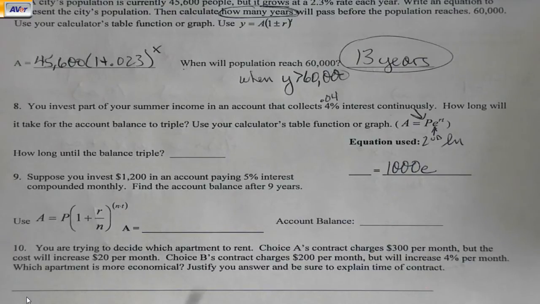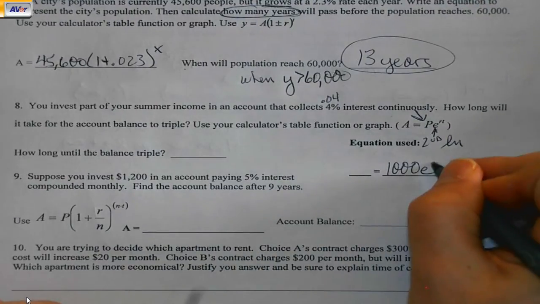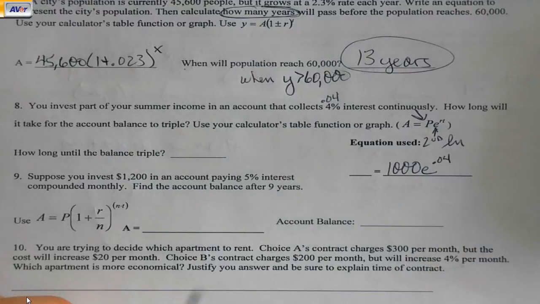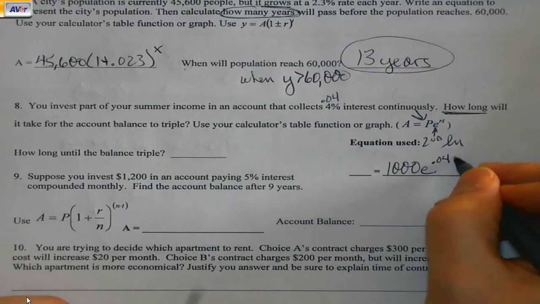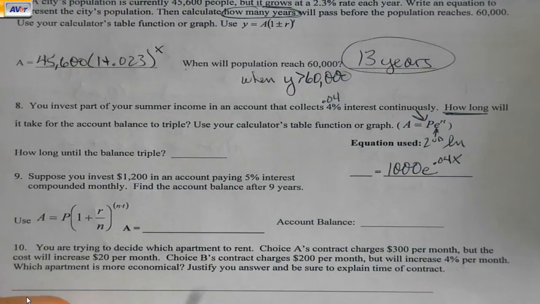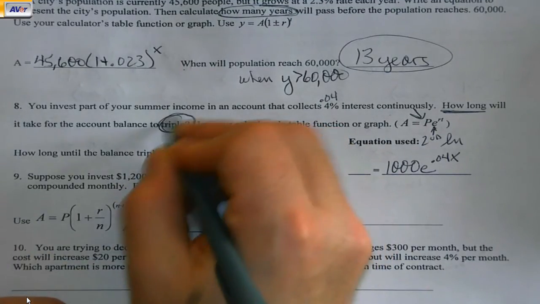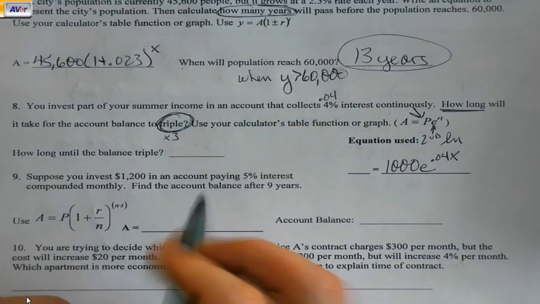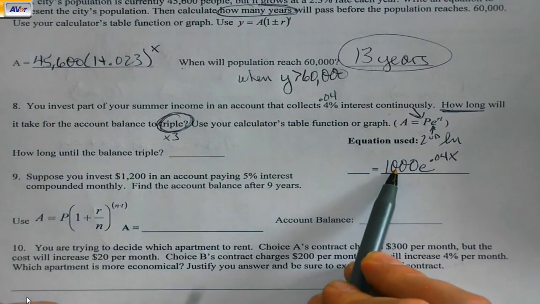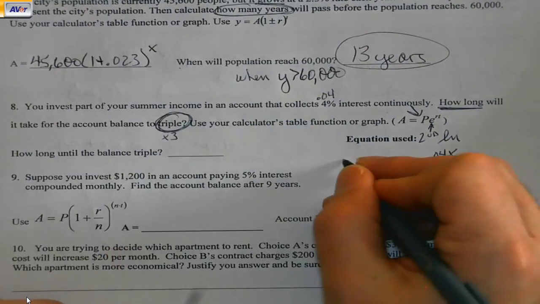These are the types of things you will need to know tomorrow, though. If you walk up to me and go, how do I get E again? I'm going to say, well, you didn't practice and you weren't paying attention yesterday. You've got to focus. So second ln to get that. I know my rate. How long will it take for the account balance to triple? Whatever you started with to get to 3 times as much.